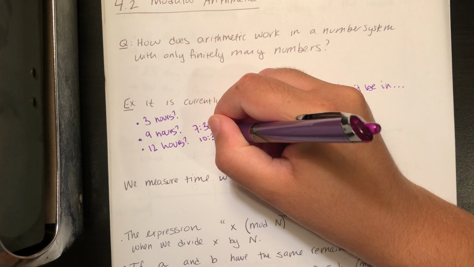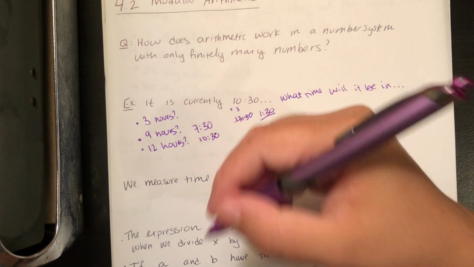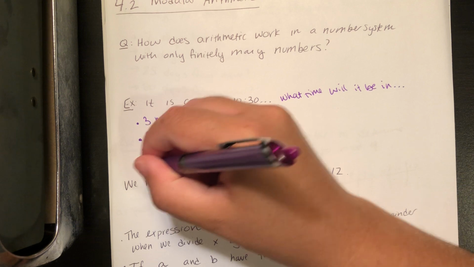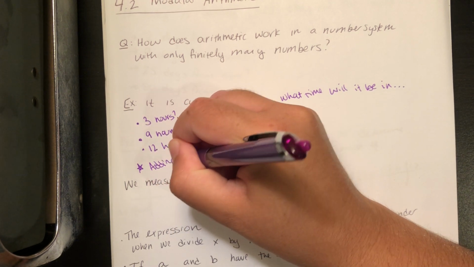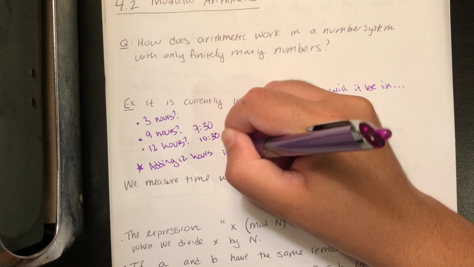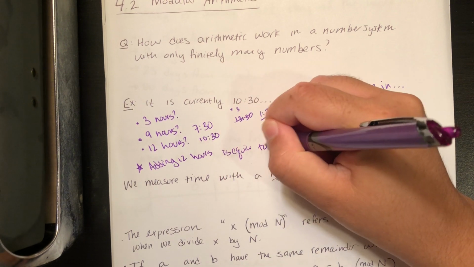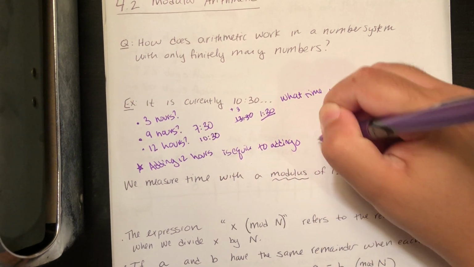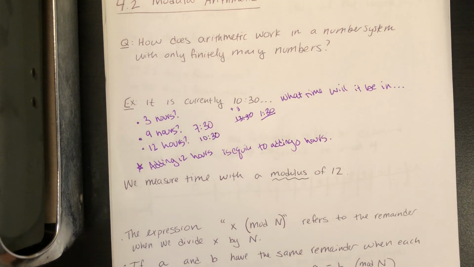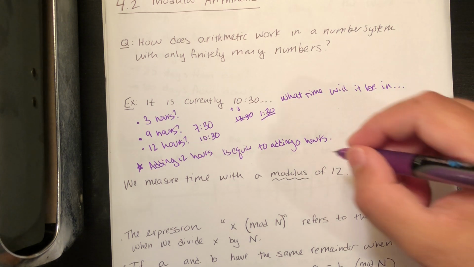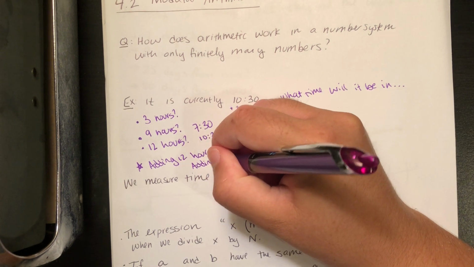So the key here to notice is that when we're working with time, or when we're measuring in hours, adding 12 hours is equivalent to adding 0 hours. If we were to add 24 hours, that is also going to be like adding 0 hours. Any multiple of 12 really is effectively going to act like a 0 when we're measuring time in hours.